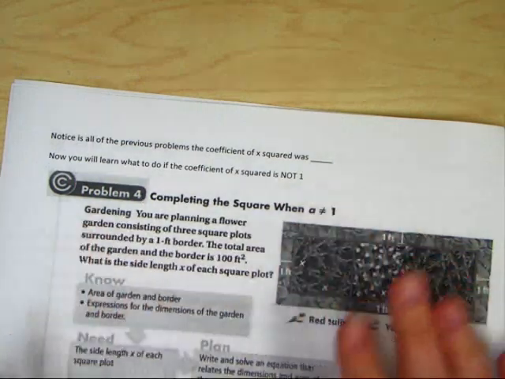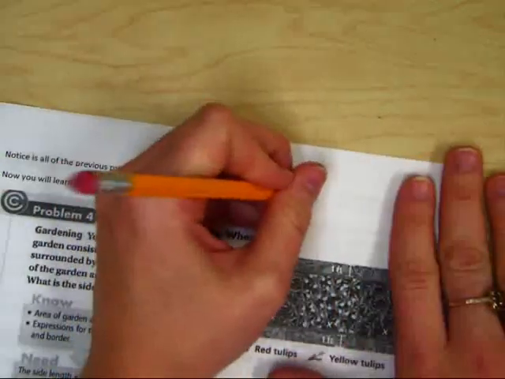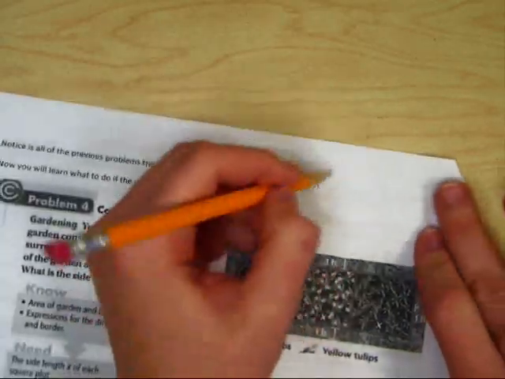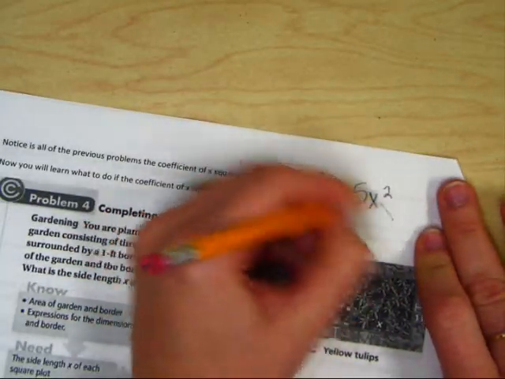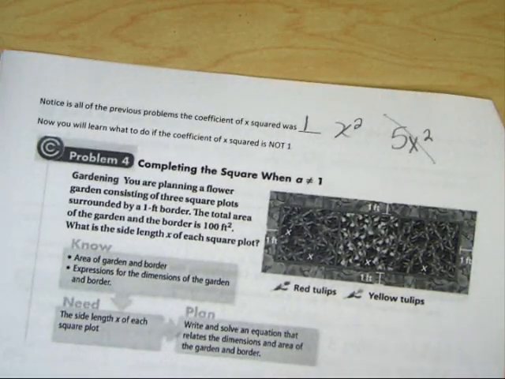Now, what you should probably notice is that in all of the previous problems, the coefficient of x squared was 1. So all you saw was x squared. You never saw 5x squared. You never saw anything like that. Now you have to learn what to do if your coefficient is not 1.